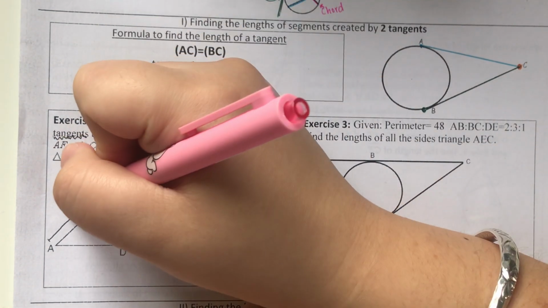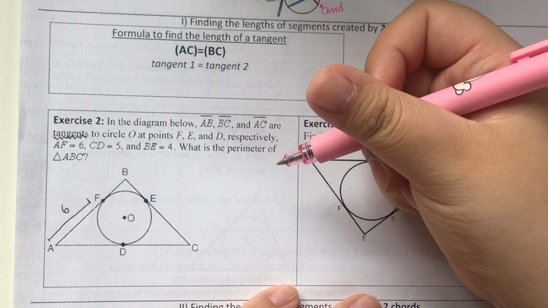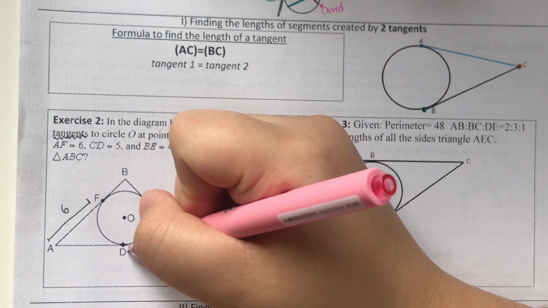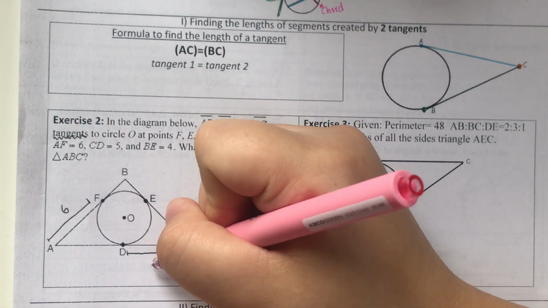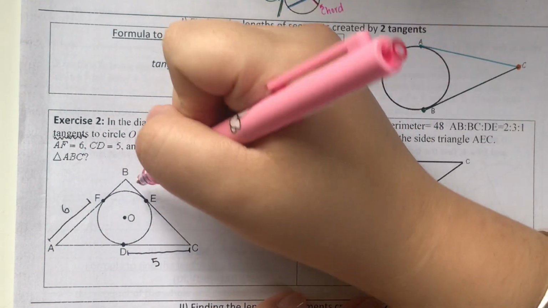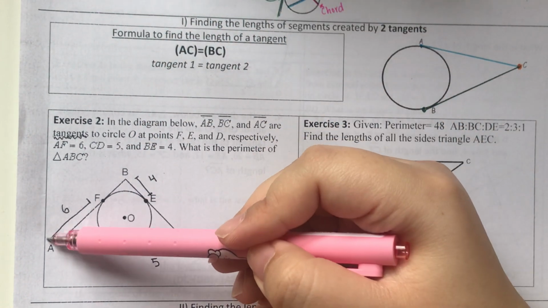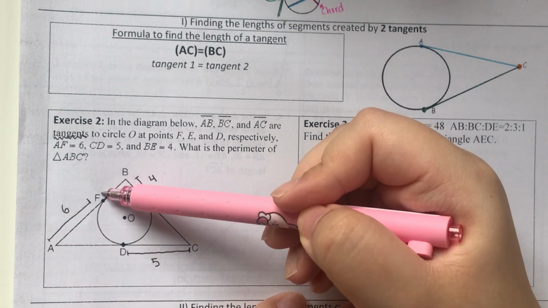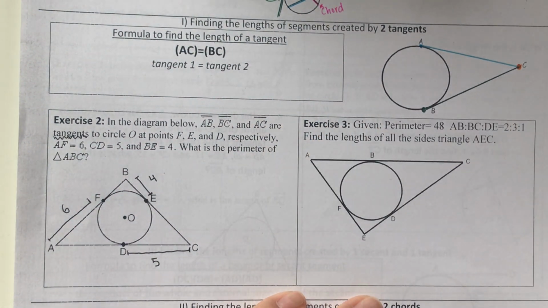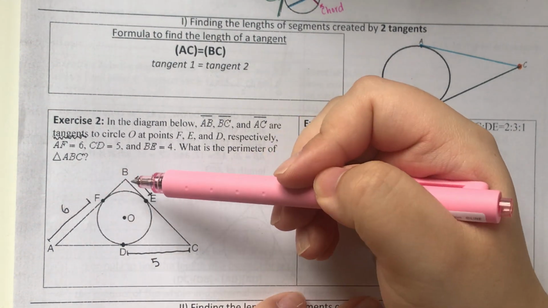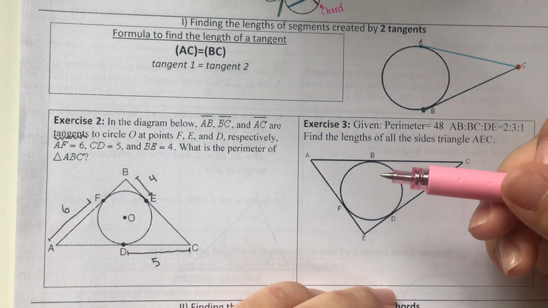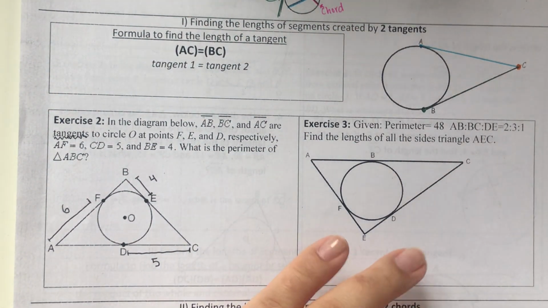So AF is 6 units. CD is 5, and BE is 4. I like to leave a little mark at the end of the line segment to tell me where the 6 stops. What is the perimeter of triangle ABC?